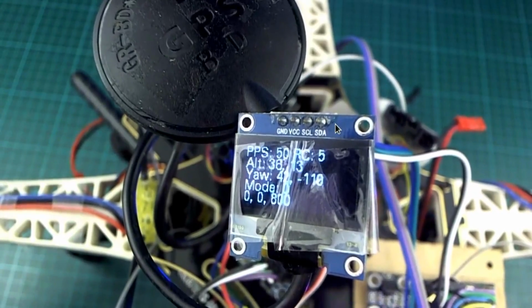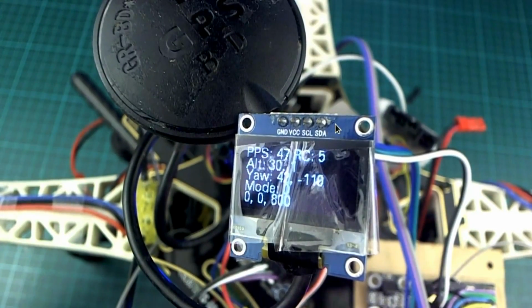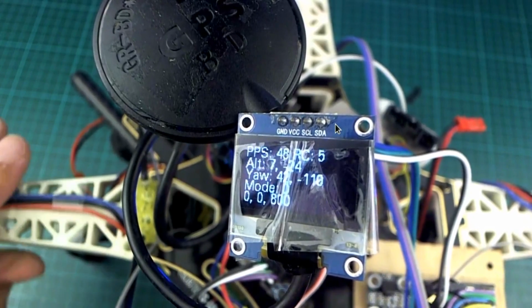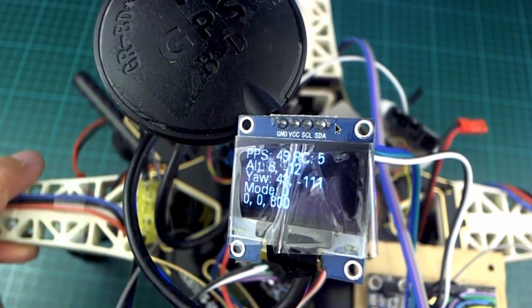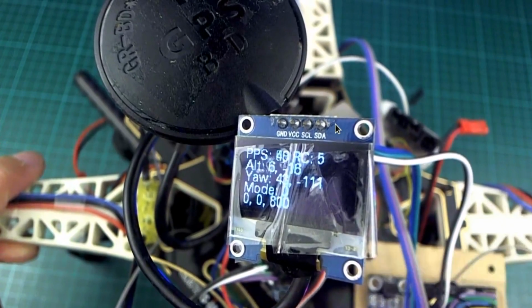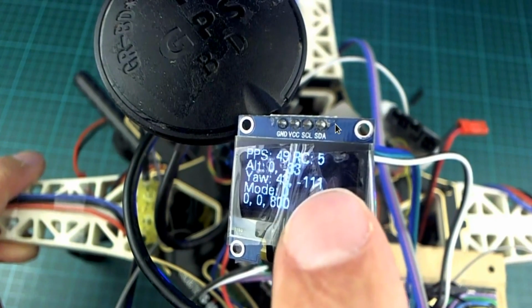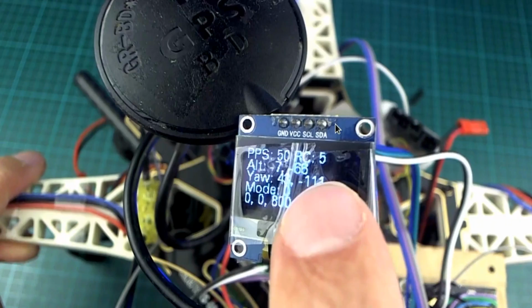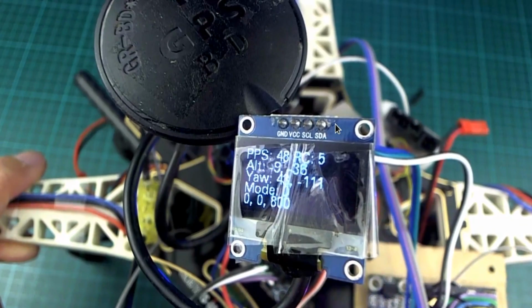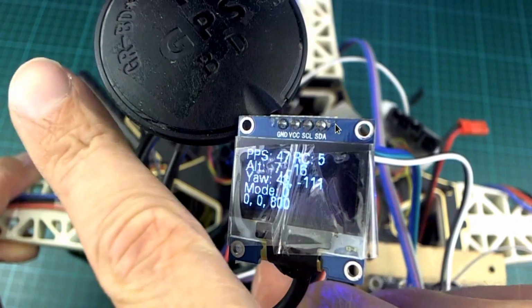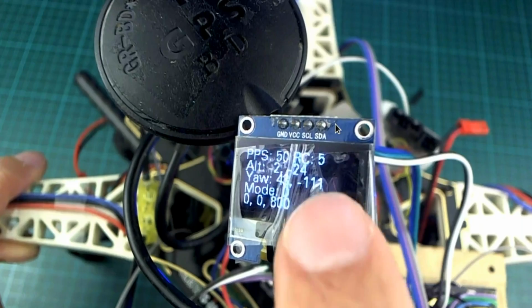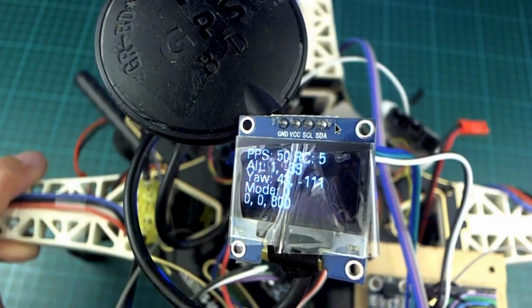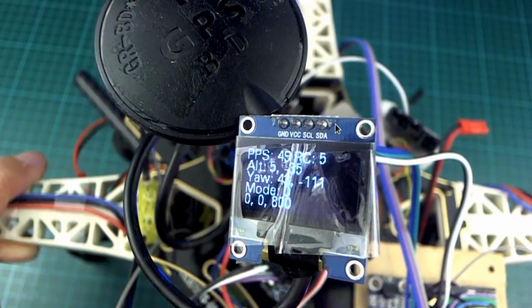Okay, so that's yaw. The left number is the current heading of the quadcopter. The right number is the bearing relative to the quadcopter that the camera should be angled to. So when this second yaw number is 0, that means the camera will be facing straight forwards relative to the quadcopter. A negative number will be facing to the left, positive number will be facing to the right.